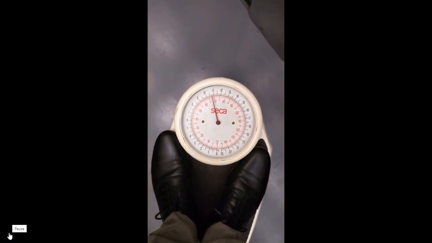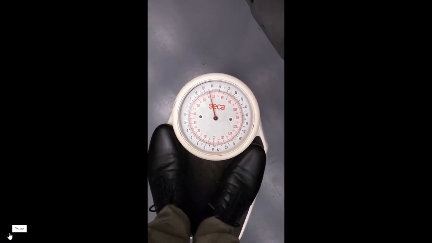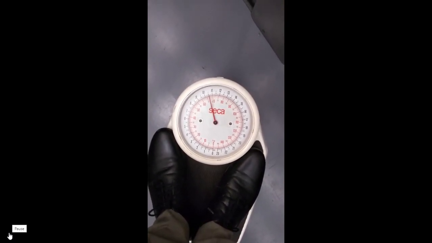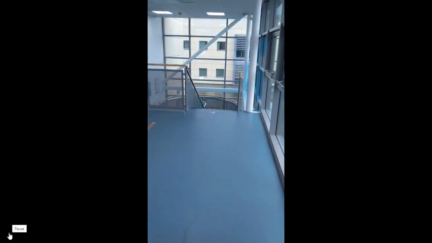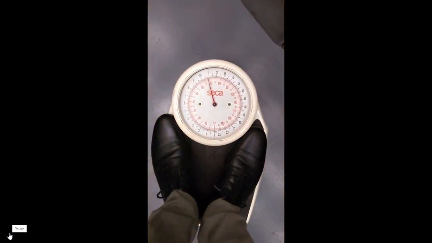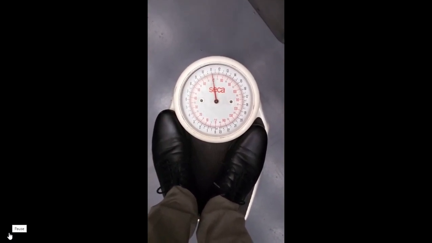Right, going up. Now we're at the top, so it's slowing down. Now we're at the top. Right, back down. Ooh, another one. And slowing down.